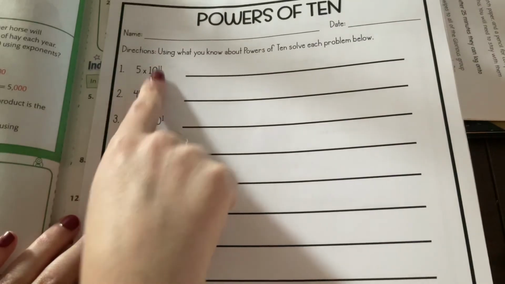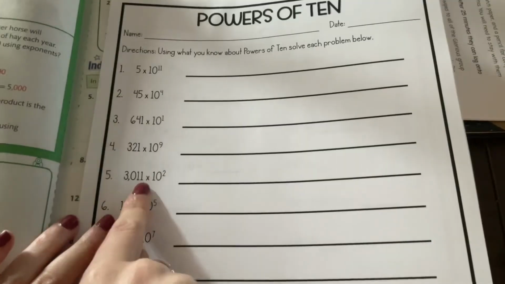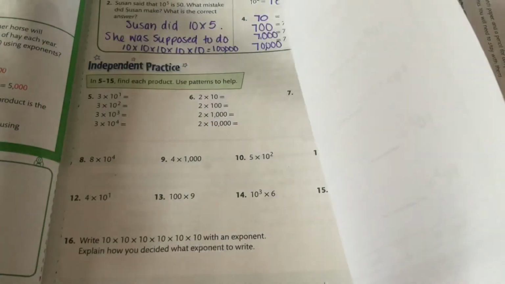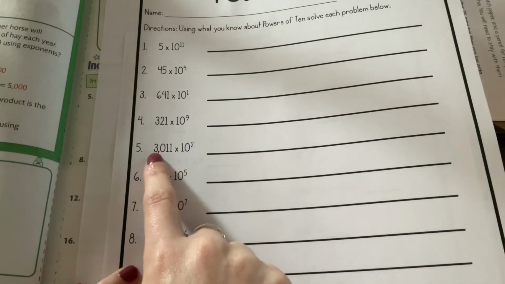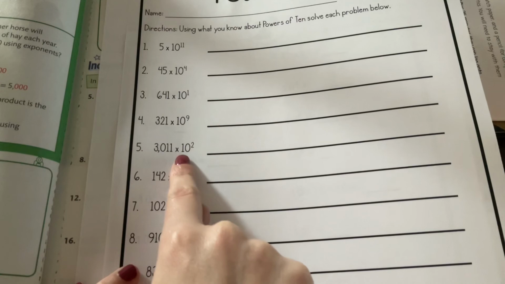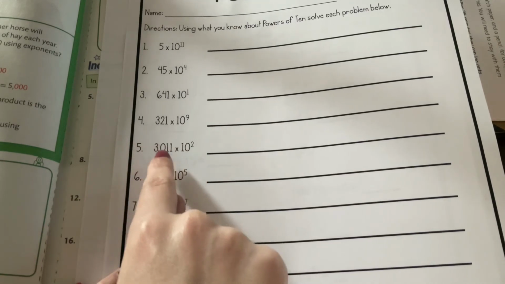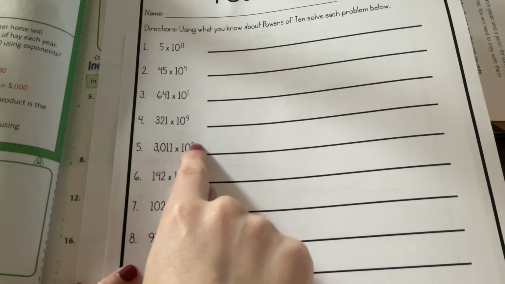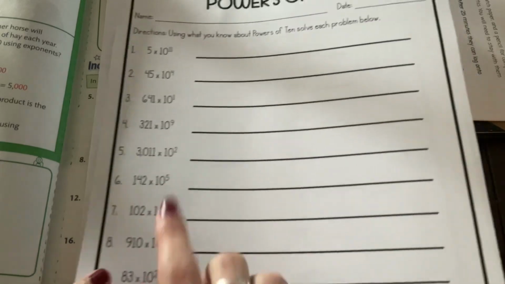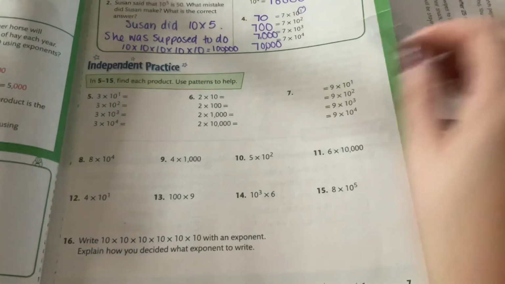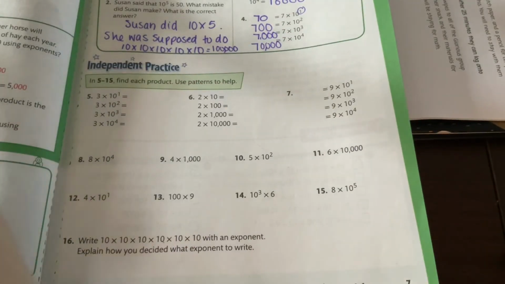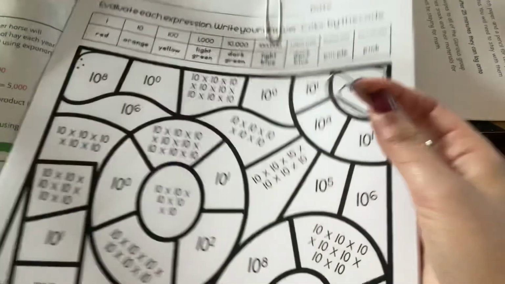Multiplying by powers of 10, okay? We have done this in our notes. This is also in your book. You guys know how to do this. I want to remind you that when you see a value like this with lots of digits, you make sure that you keep these digits here and you multiply by powers of 10, okay? So I'm going to refresh your memory. You're doing this, then you're doing color by code, which is on my desk, okay?